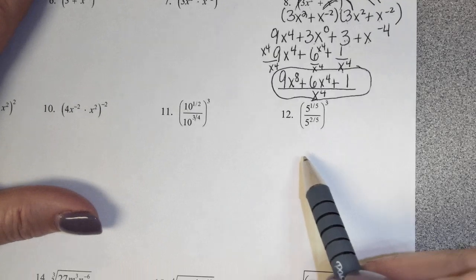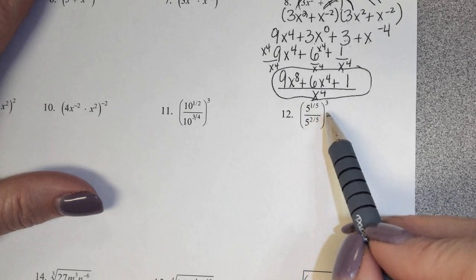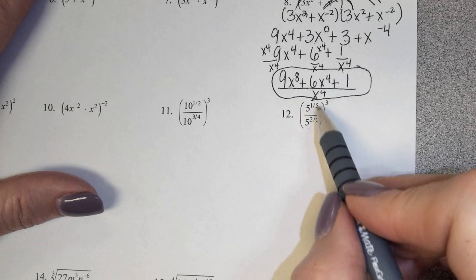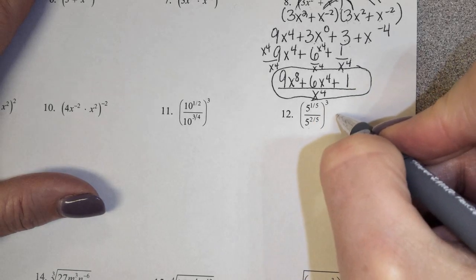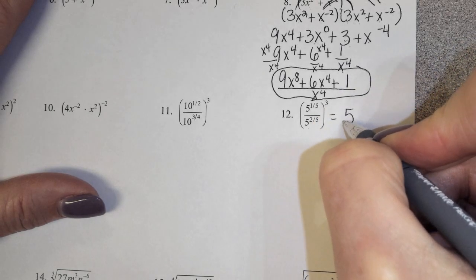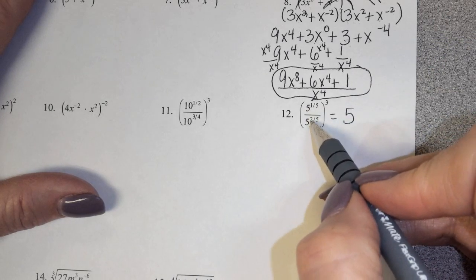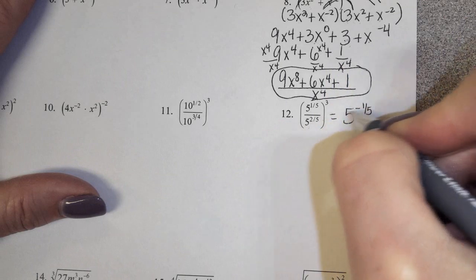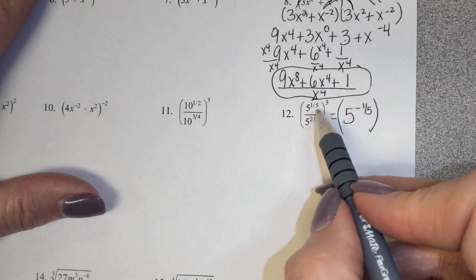Let's take a look at the next one. What do we do with this when we have like bases and we're dividing? What do we do with the exponents? Subtract. So we keep the base and we subtract the exponents. 1/5 minus 2/5 is negative 1/5. That's what we get for the inside.